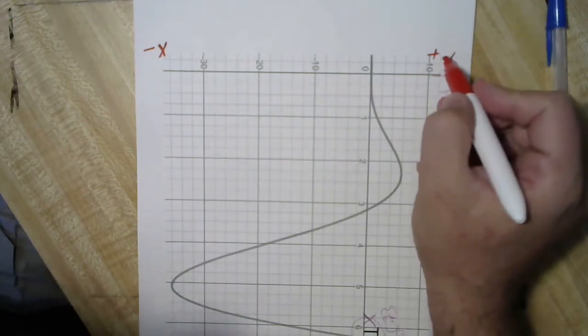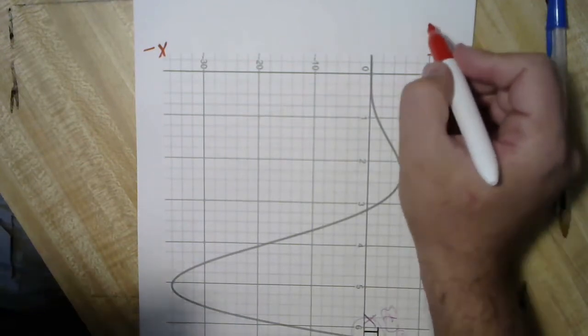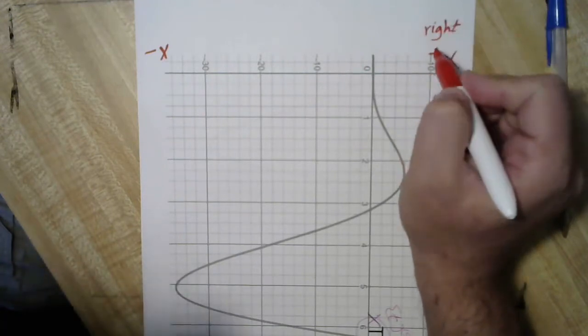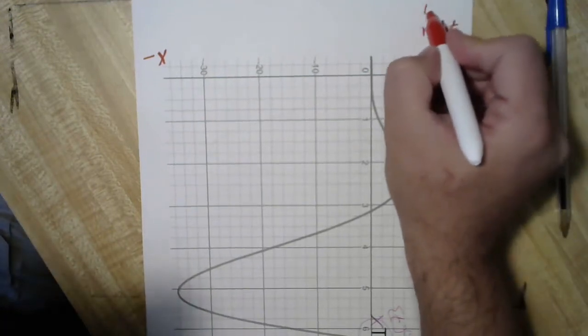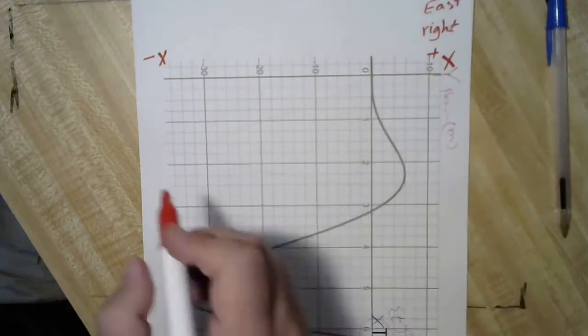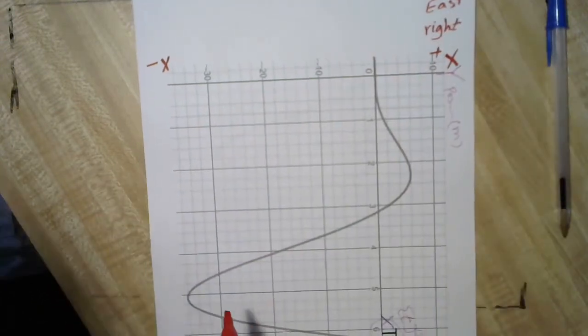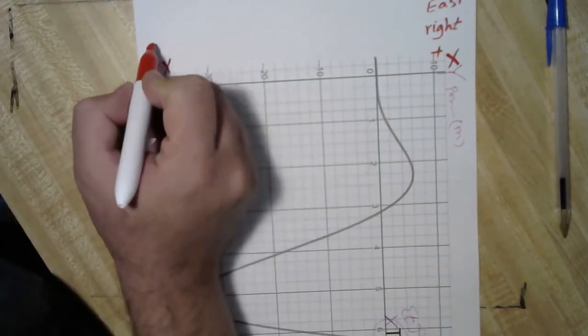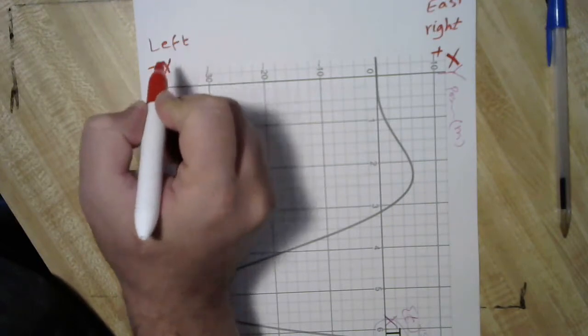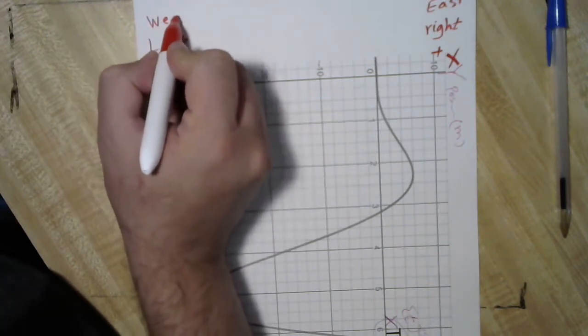We can name the positive x direction as the right direction. Also, we can name it east. We will see that in many examples or questions. Also, the negative x-axis, maybe we name it left sometimes, or west.